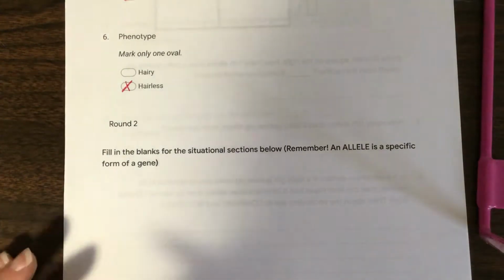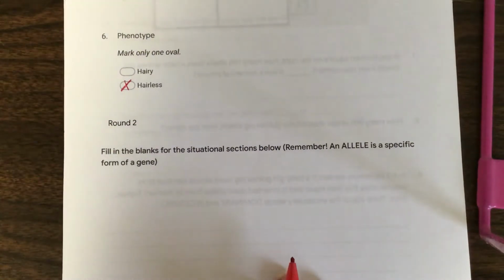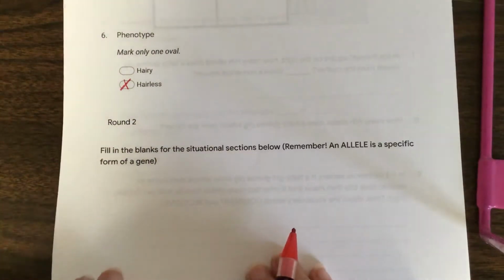Round 2. All right, fill in the blanks for the situational sections below. And the allele is a specific form of a gene. So you have a hair allele and a hairless allele for the same gene. Let's move on.